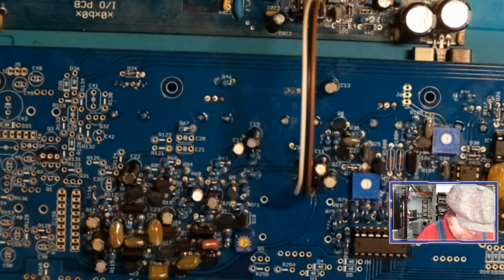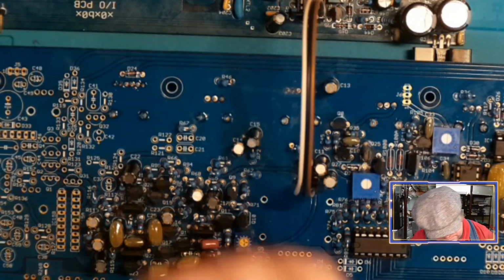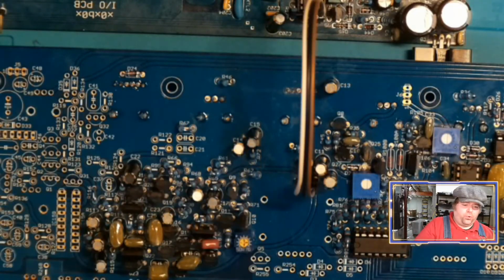So if I do ever come across a real BA611 or BA662, I'm going to go ahead and put the pins in, and that way I can just pull those 4 transistors, pull the BA6110, and then insert a BA662.